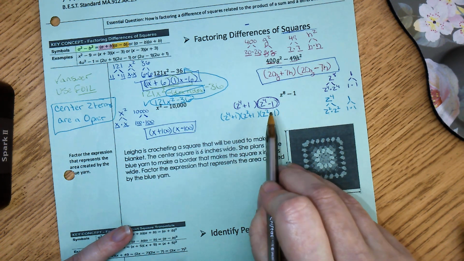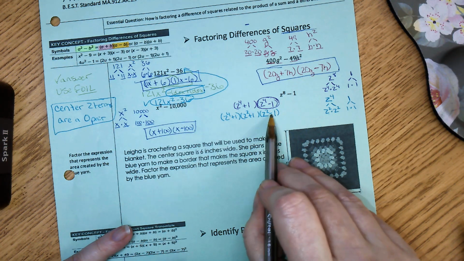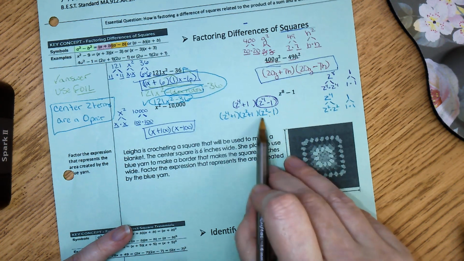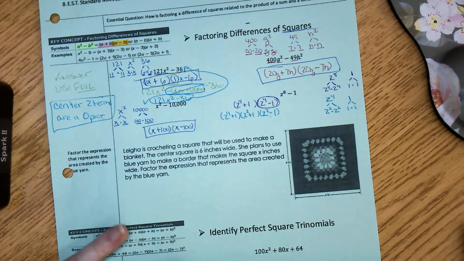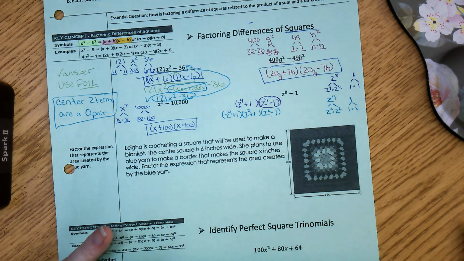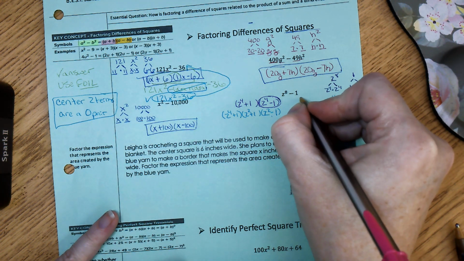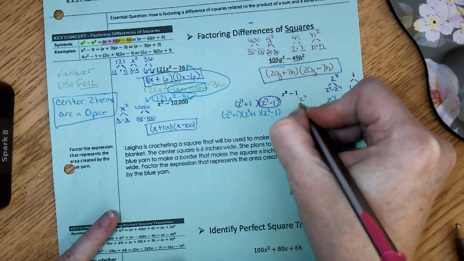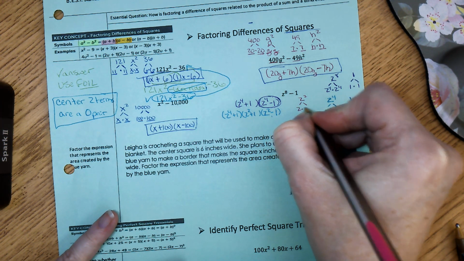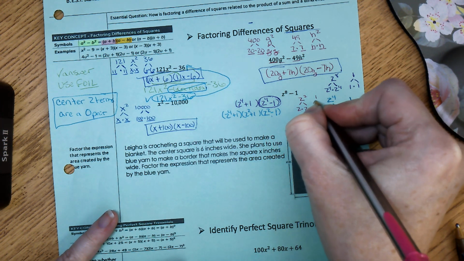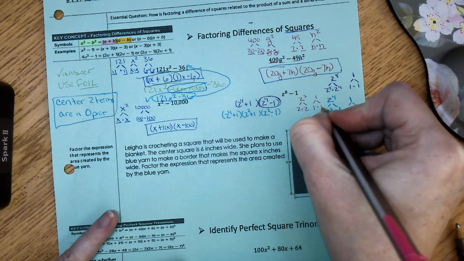Now again, we have differences of a square. We have the difference of two squares, so we can factor that yet one more time. So z squared factors out into z times z, and 1 is still 1 times 1.